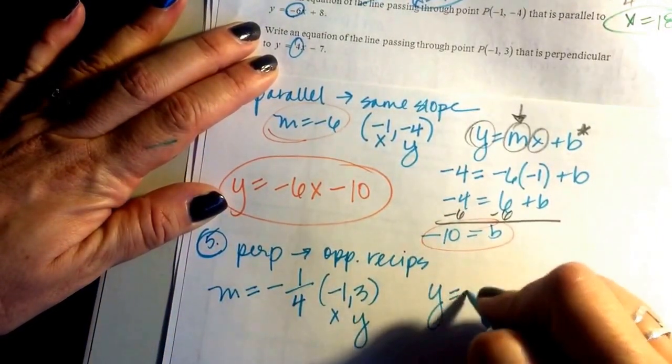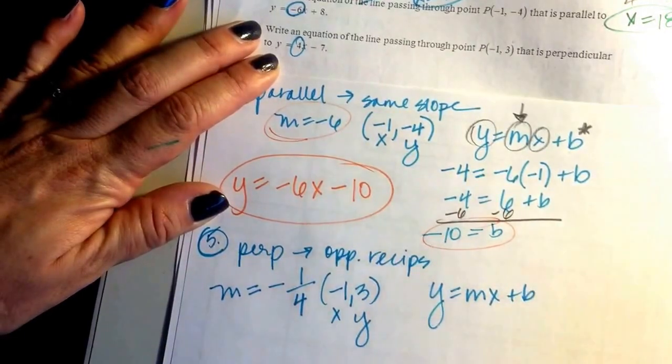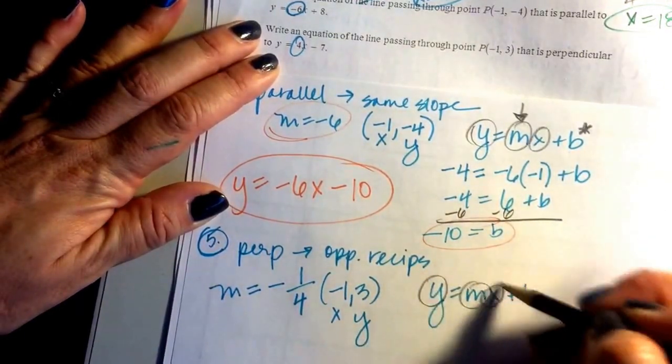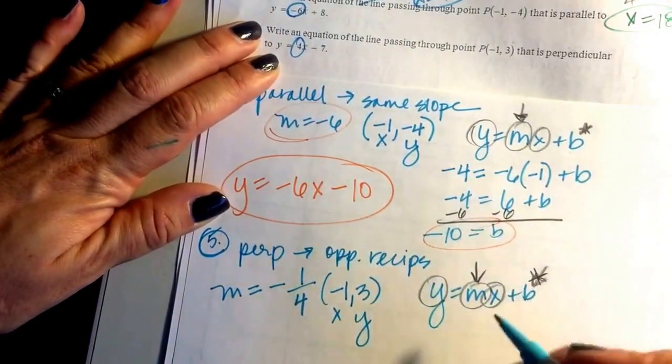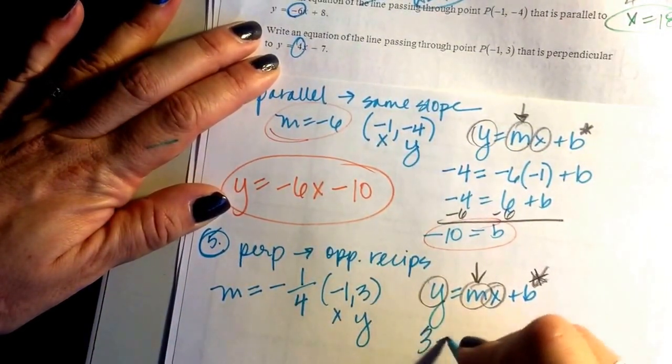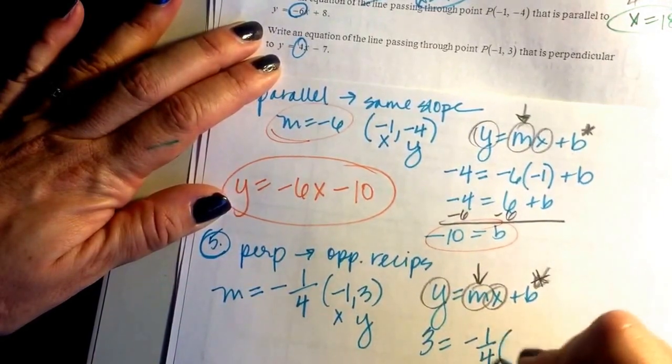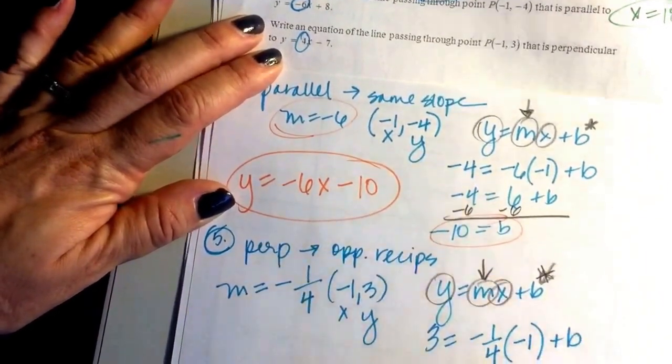I have a y, I have an m, I have an x, I need a b. I'm going to take the y, the m, and the x that I have and use them to find my b. My slope is negative 1/4. 3 equals negative 1/4 times negative 1 plus b.